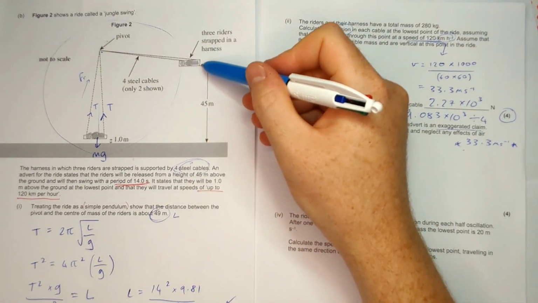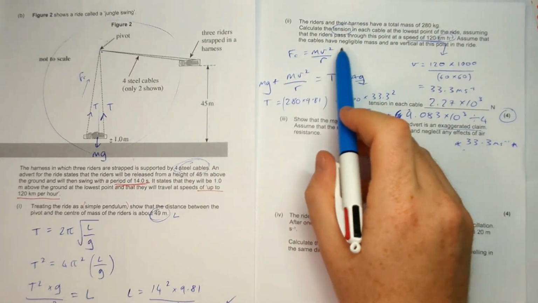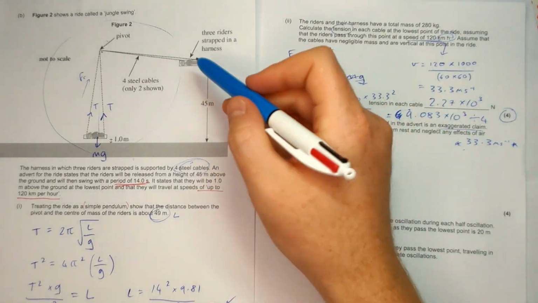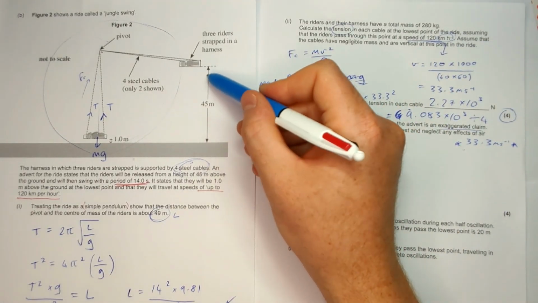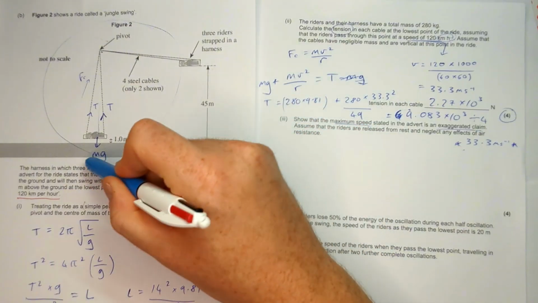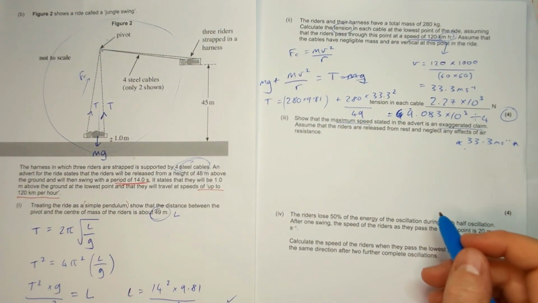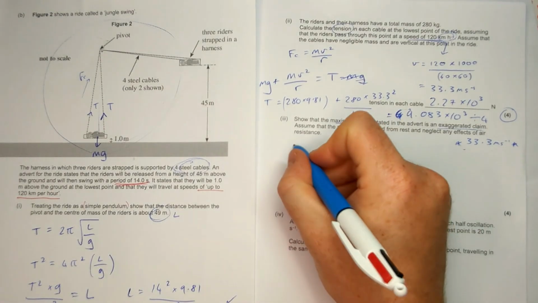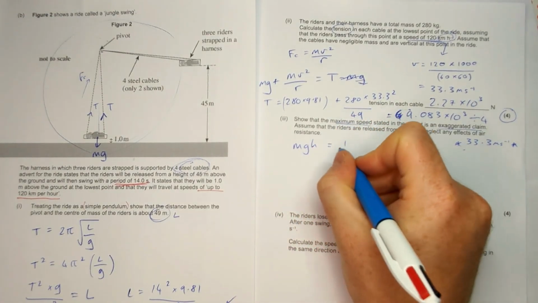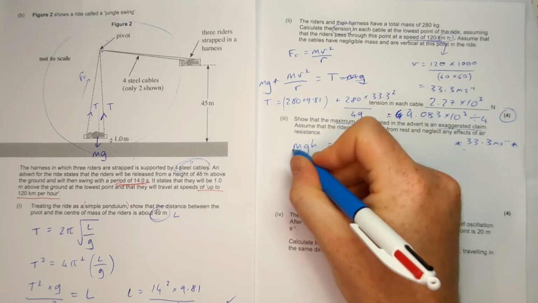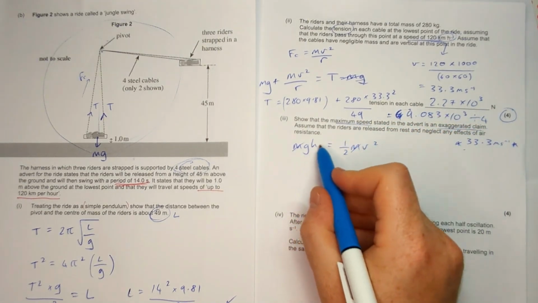Now, as the people come back down, and we're ignoring air resistance and things like that, all their gravitational potential energy is going to be converted into kinetic energy. So we can just do a little bit of energy comparison. Or I guess you could use SUVAT as well. It's all the same thing, isn't it? So I'm going to do energy comparisons. So gravitational turns to kinetic.